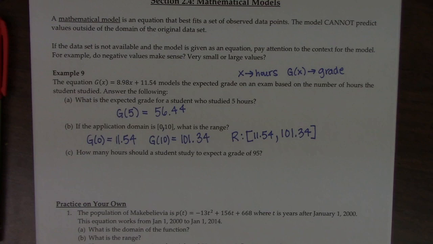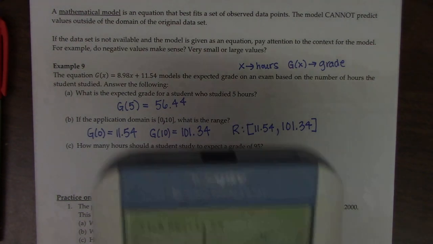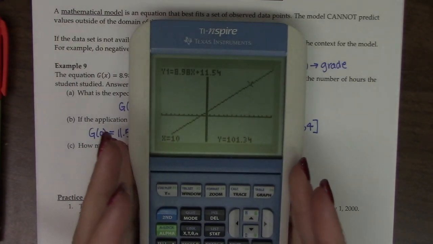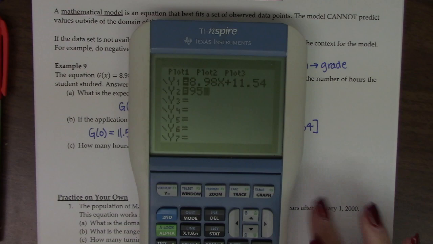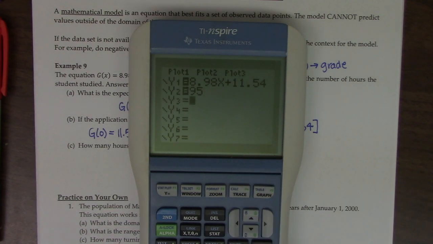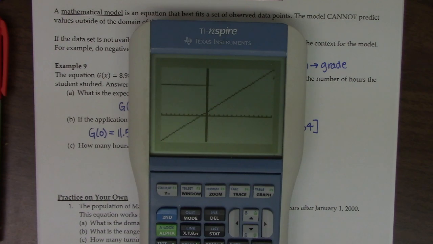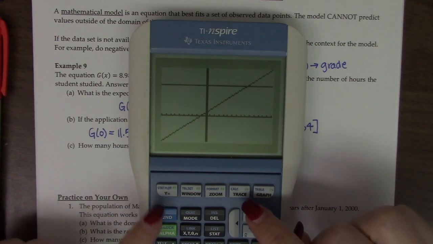How many hours should a student study to expect a grade of 95? Now we've been given a Y value, and we want to know what X value corresponds to that. So we go back to our Y equals, and we plug in 95 for a second function. Now when I graph, I should see 95 moving across there. I just want to find the intersection of these two graphs.